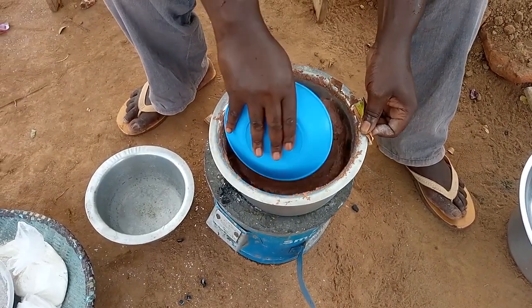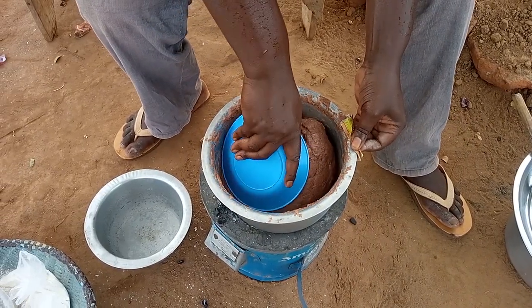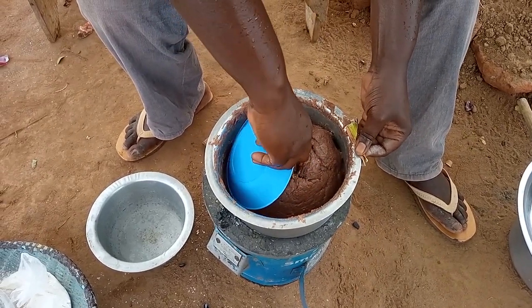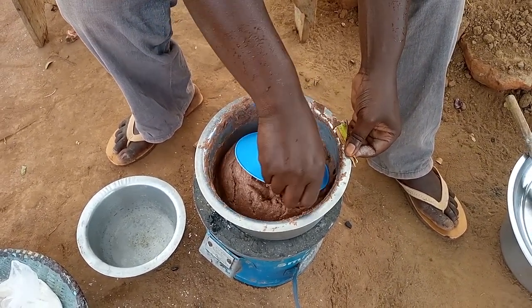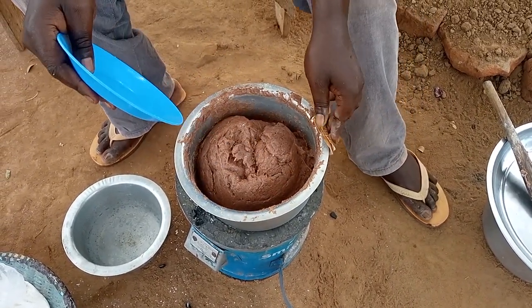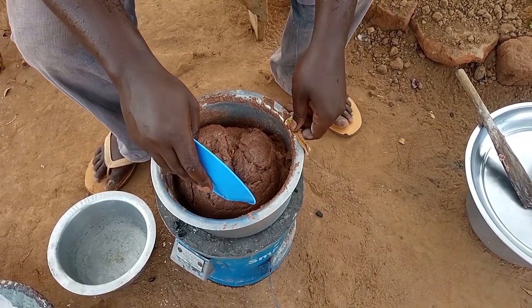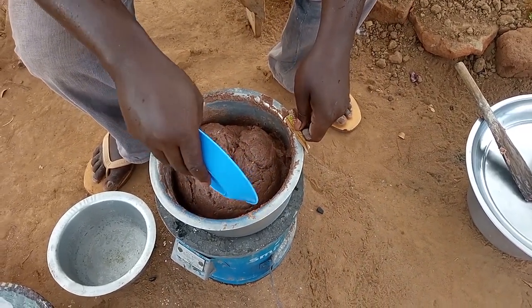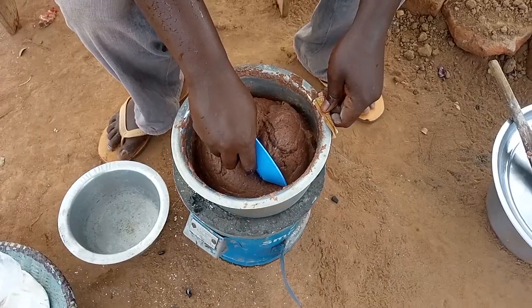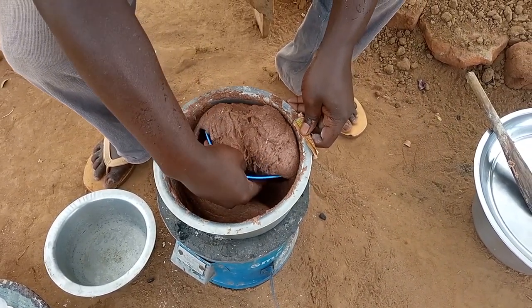How do you see? See how it is carving, looking good, yummy. I don't know which other language I can use or which term I can say. So we are in a moment of removing it from the saucepan and putting it into the plate.